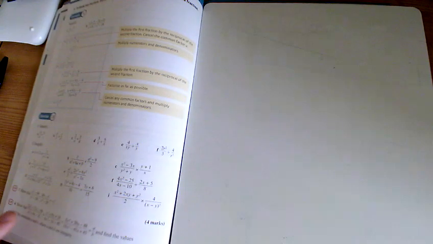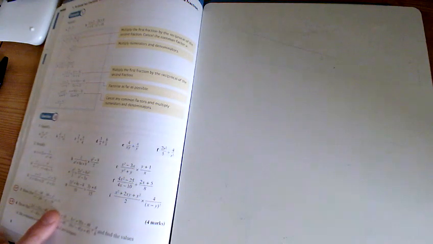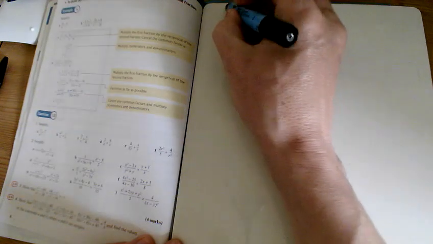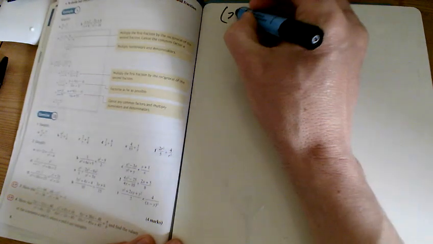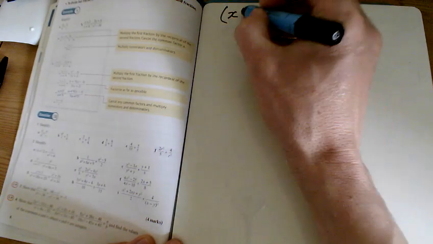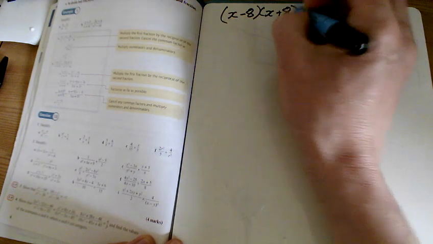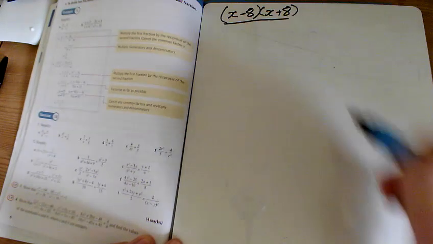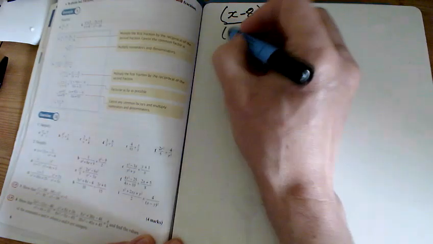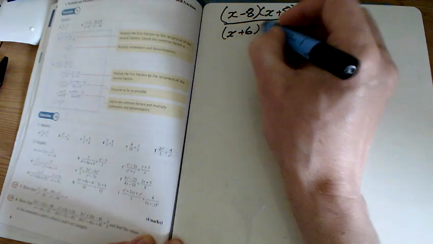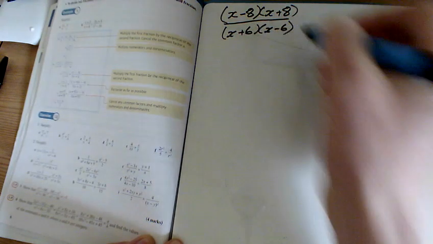Question 3, it's to show that the answer is -1. So we know the answer is -1, but we're just going to ignore that for a while. And we'll factorise out the top there. We've got x squared minus 64. So we'll change that to x plus 8 and x minus 8, divided by x squared minus 36. So then x plus 6 and an x minus 6.